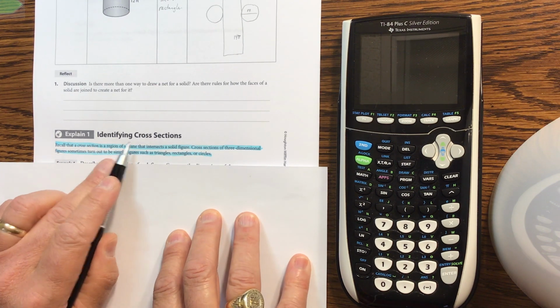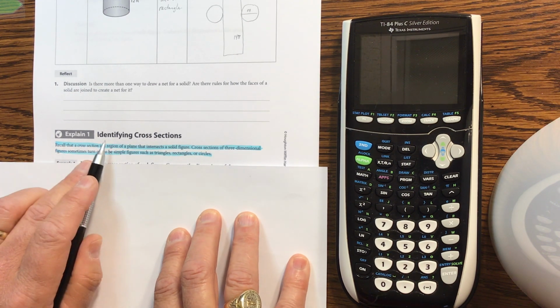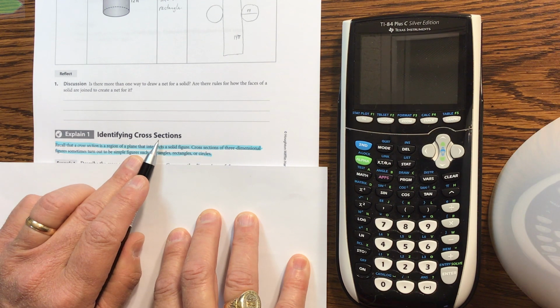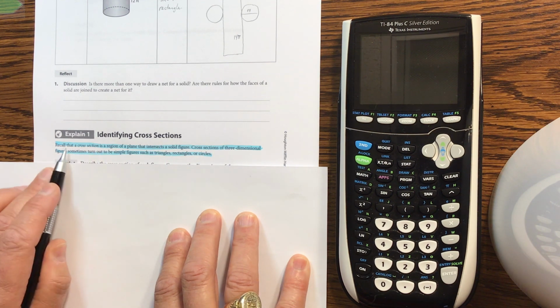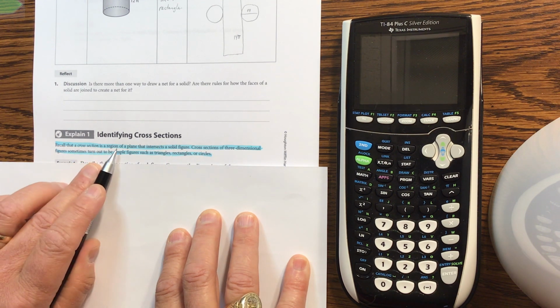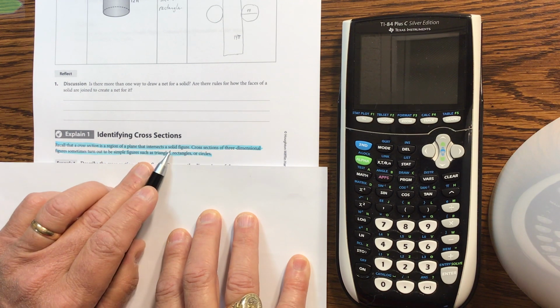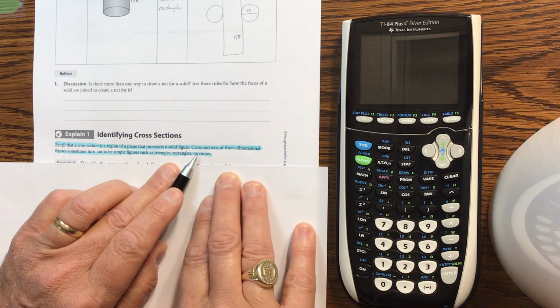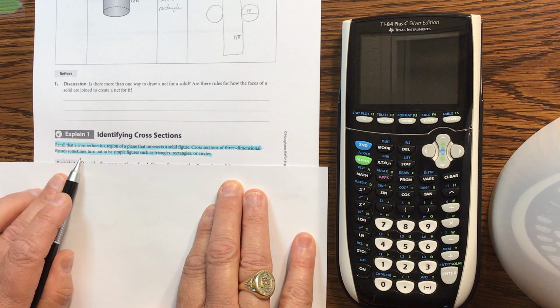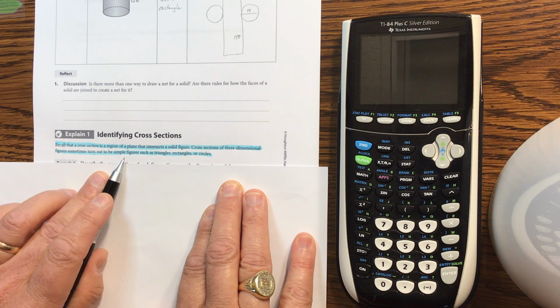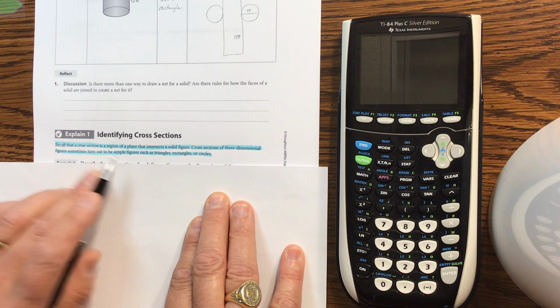doing it by looking at the geometric solid, identifying cross sections. So in other words, recall that a cross section is a region of a plane that intersects a solid figure, and cross sections of three-dimensional figures sometimes turn out to be simple figures such as triangles, rectangles, or circles.